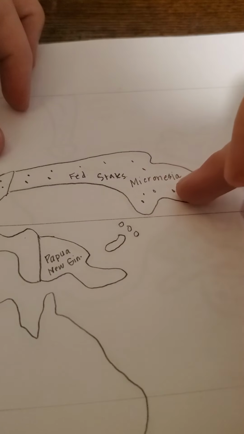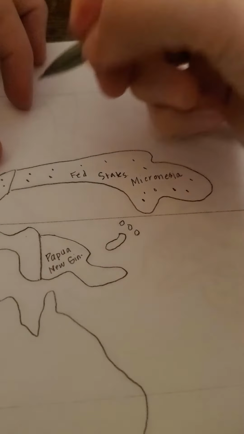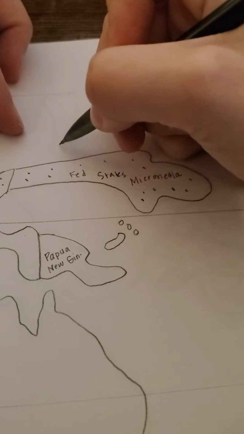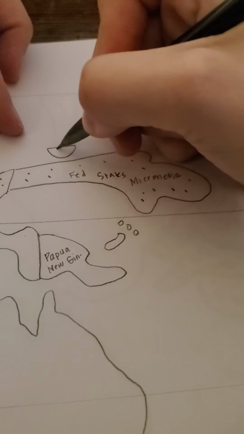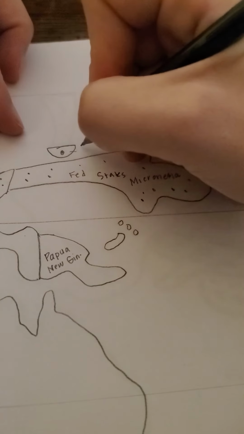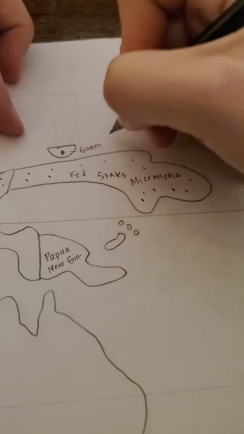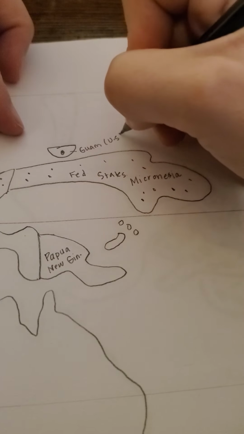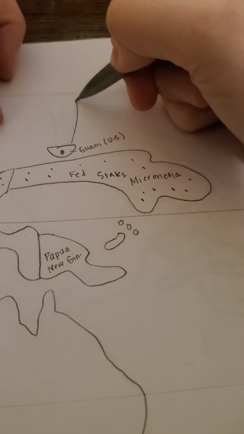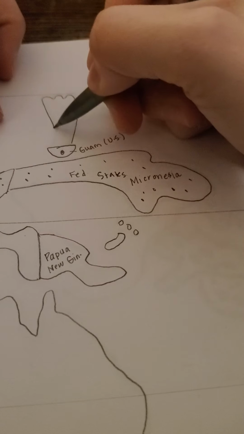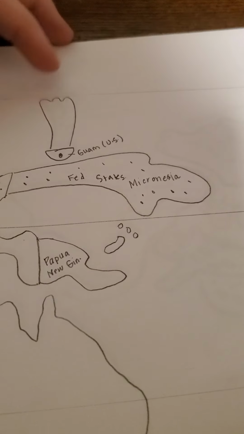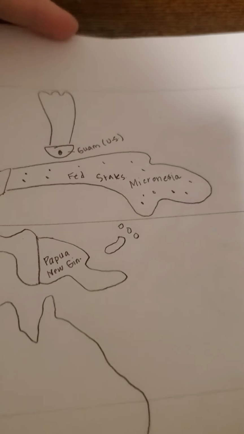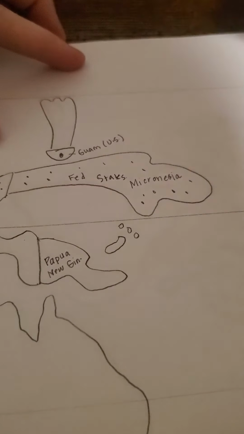Okay, above the Federated States of Micronesia is an upside down jellyfish. We're going to draw his head, and in there is Guam. Guam is a U.S. territory, so we're going to put U.S. there. Then his little tail here that sits right underneath the Tropic of Cancer is the Northern Mariana Islands.